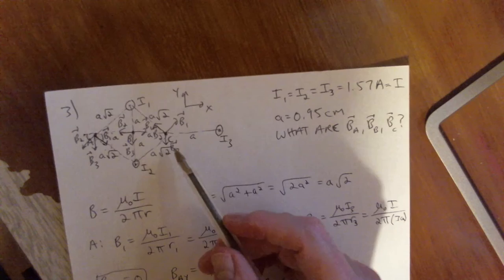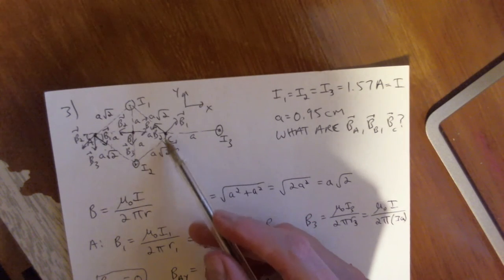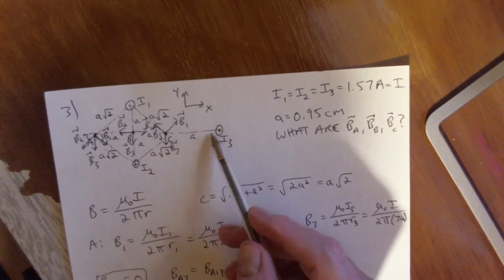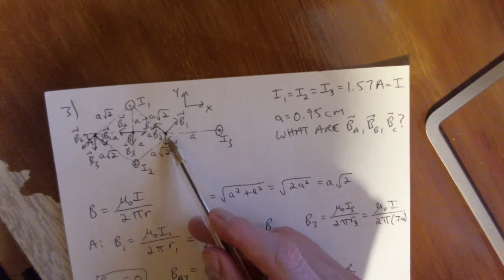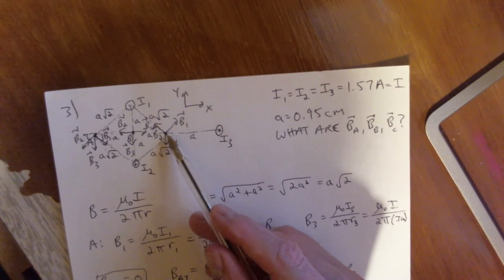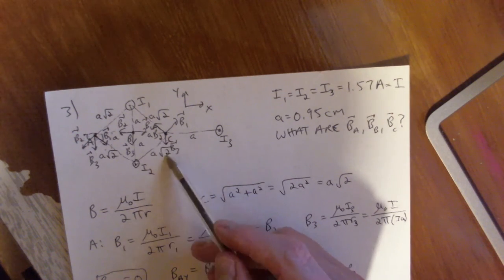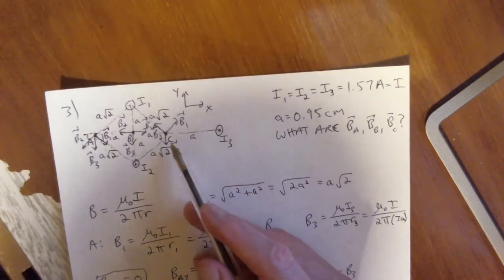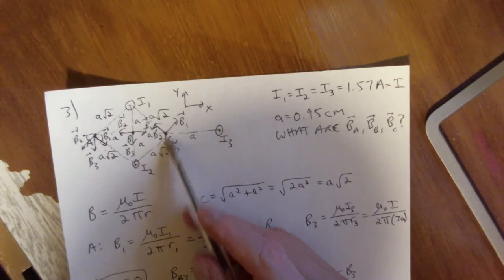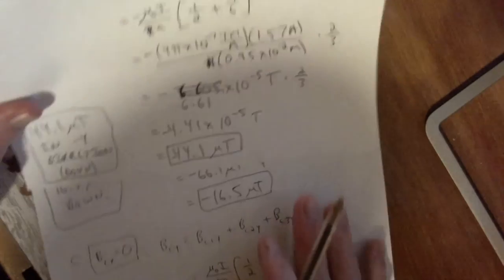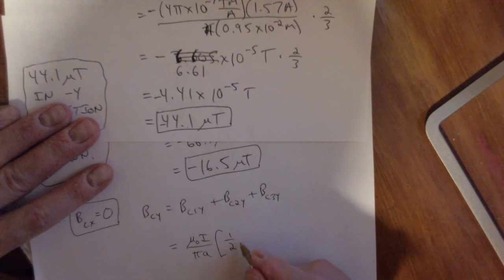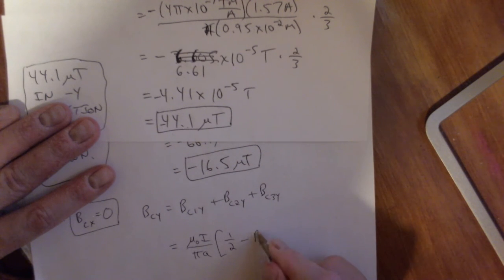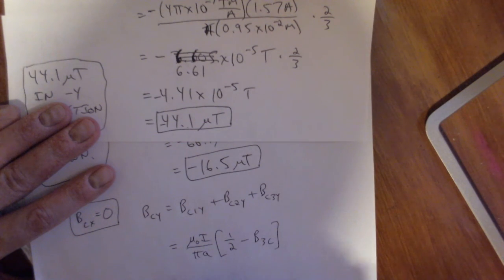And for B3, now the magnitude of B3 is different because now it's closer. But it is again all down. There is no x component. So the y component is just the magnitude of B3. So the y component here is just minus B3 at the point C. And I'm going to have to figure that out.